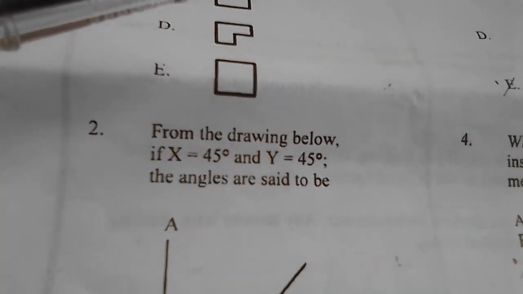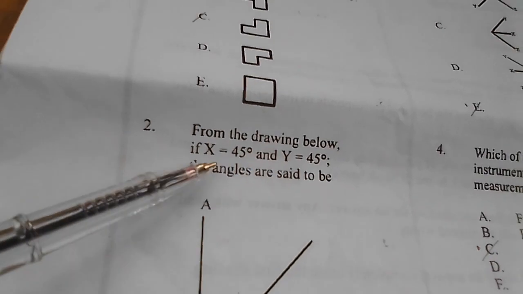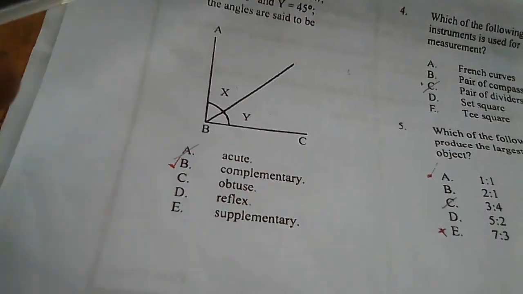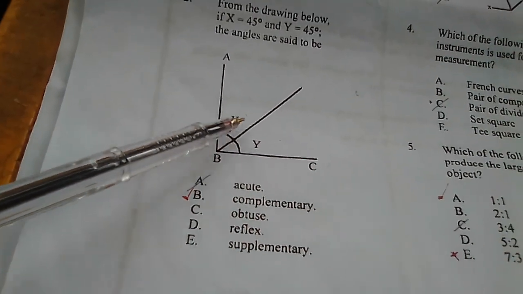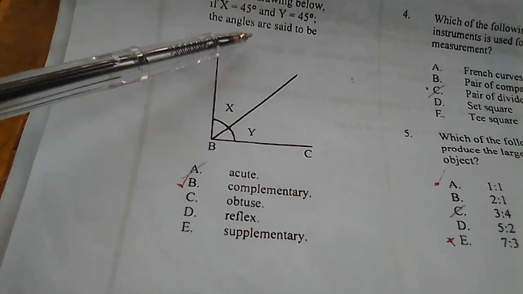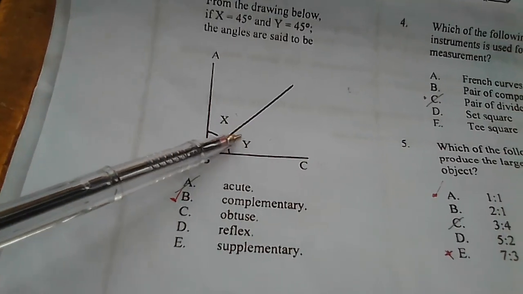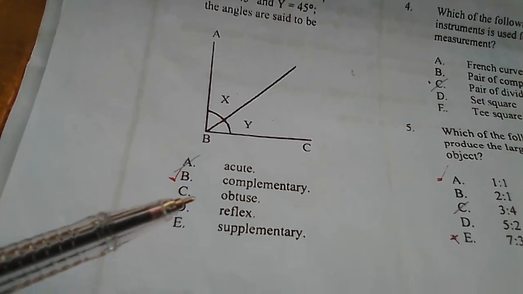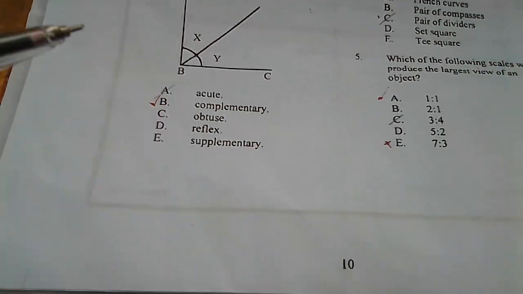Question 2. From the drawing below, if x equals 45 degrees and y equals 45 degrees, the angles are said to be what? Now look at that angle. X is 45 degrees, y is 45 degrees, which means if you add the two angles together, you will get 90 degrees. And any angles located side by side whose sum is equal to 90 degrees are said to be complementary angles. So our answer is B, complementary angles.